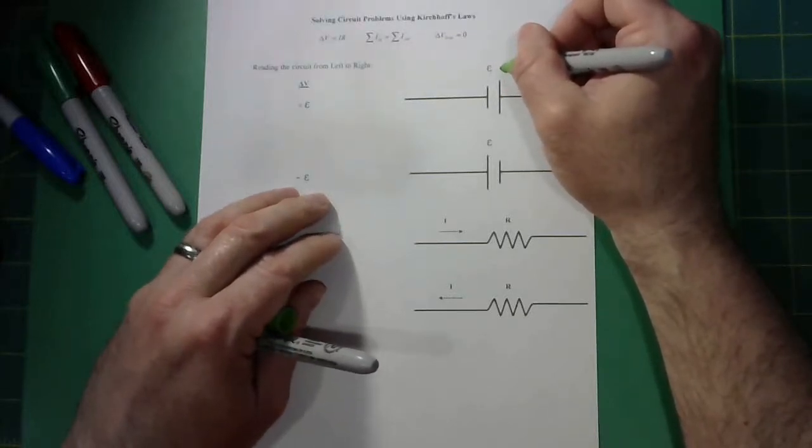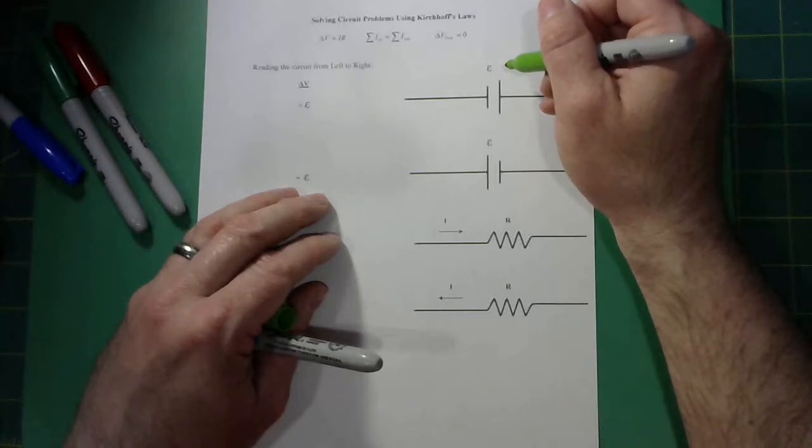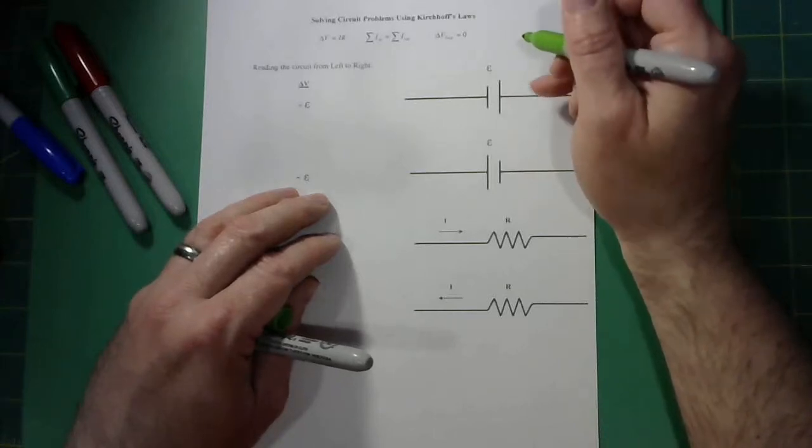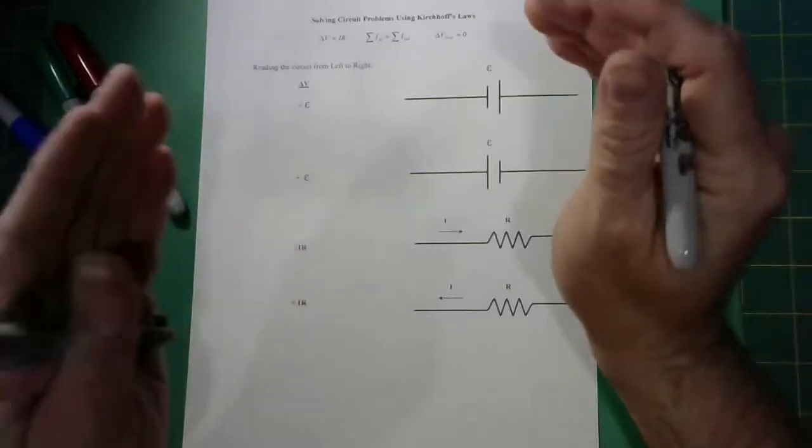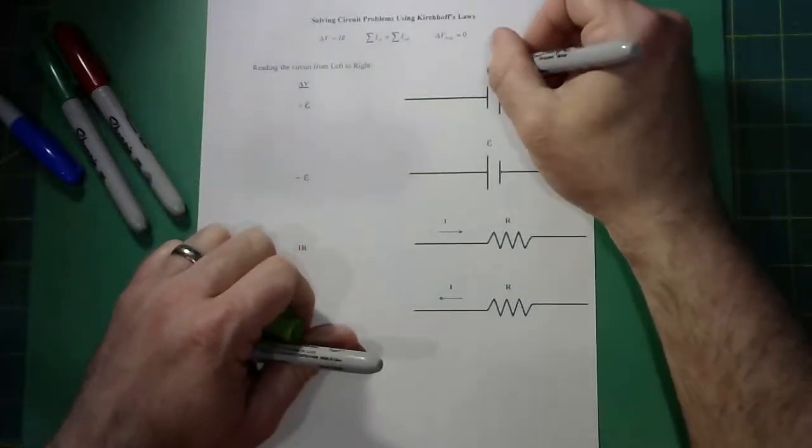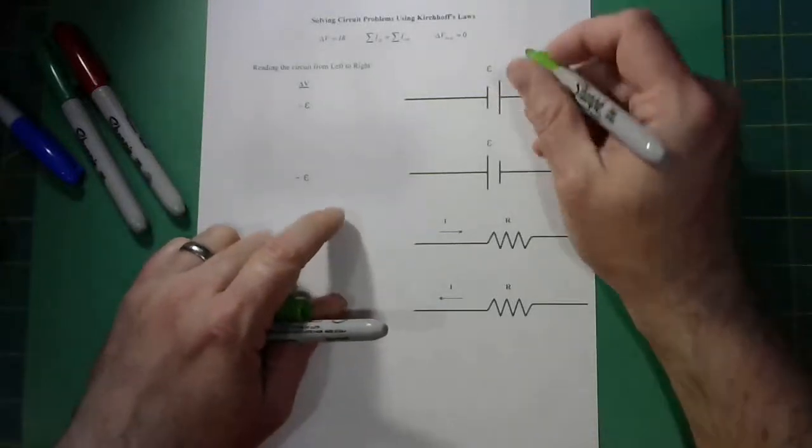It's what you would get if you took an open circuit voltage for your battery. So you had the battery not hooked in, currently operating, and you measured the delta V across the two terminals of the battery. That's what you get. So this is just the delta V of the battery.